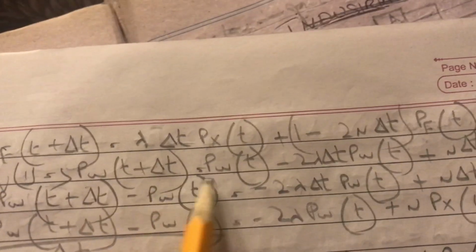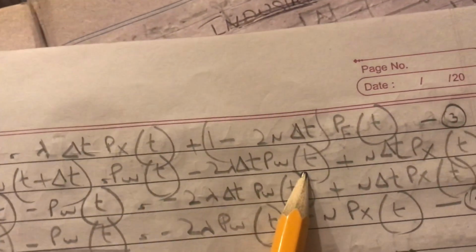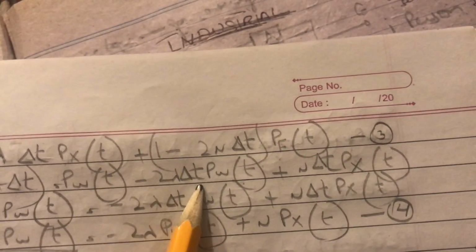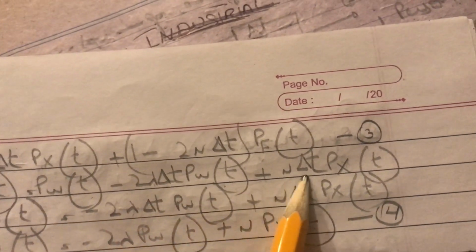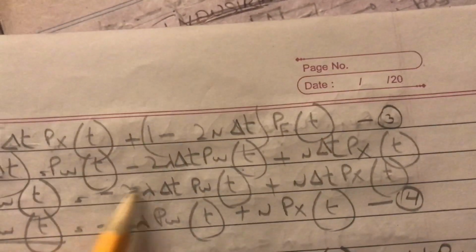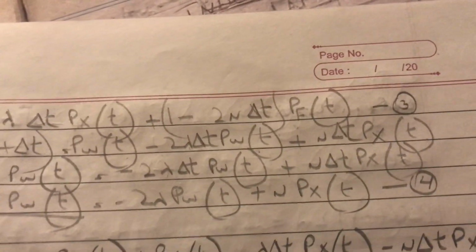So where it is, this will remain the same, yeah, pw of t minus 2, okay, yeah, it is the same. You can do it by yourself, simple multiplication and nothing else. Okay, now we are working on, first we are working on equation 1.